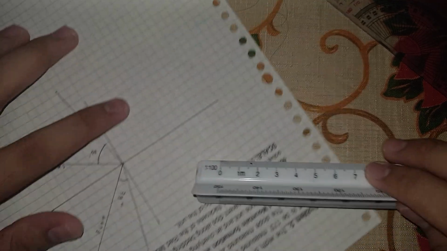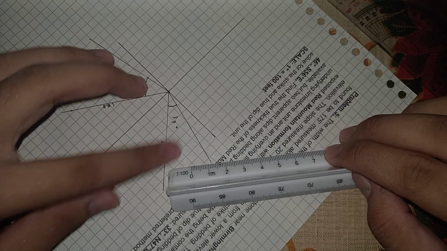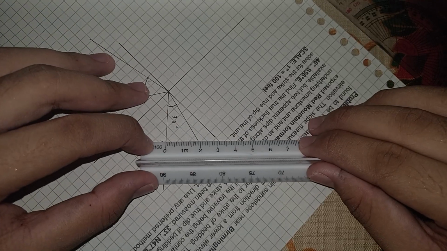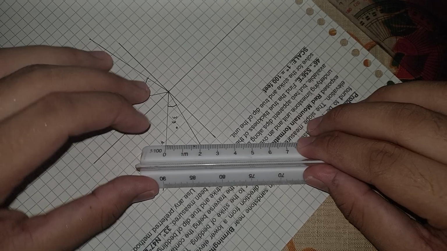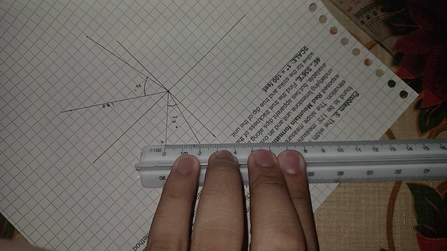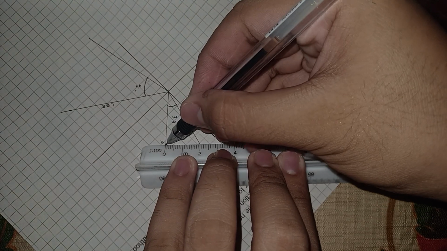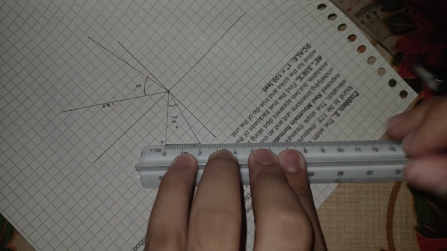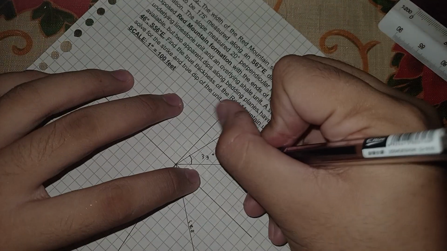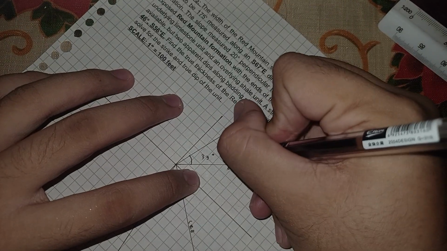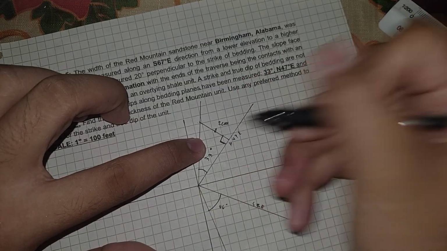We will measure a length that is perpendicular to this one. Let's have at least 2 centimeters. Always remember that the length we measure is perpendicular to your apparent dip direction. So this is 2 centimeters.